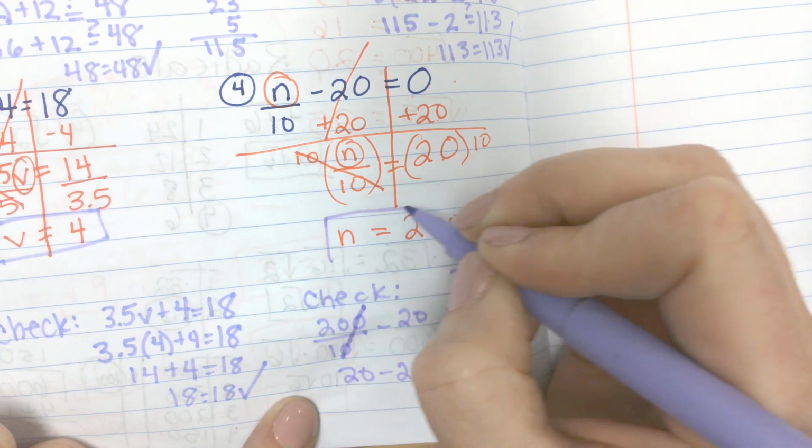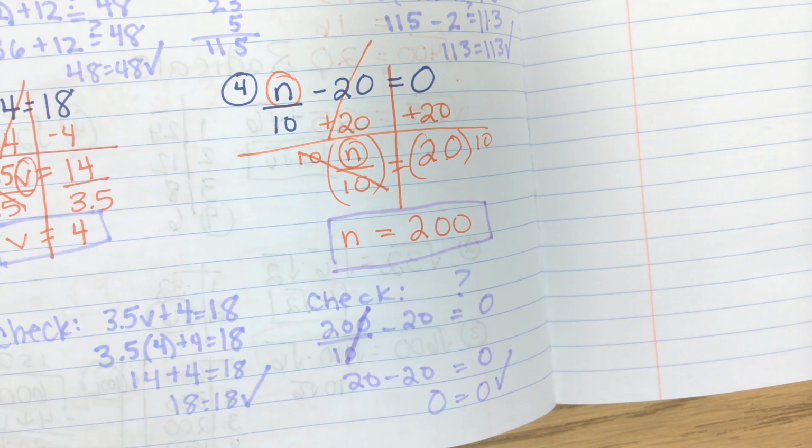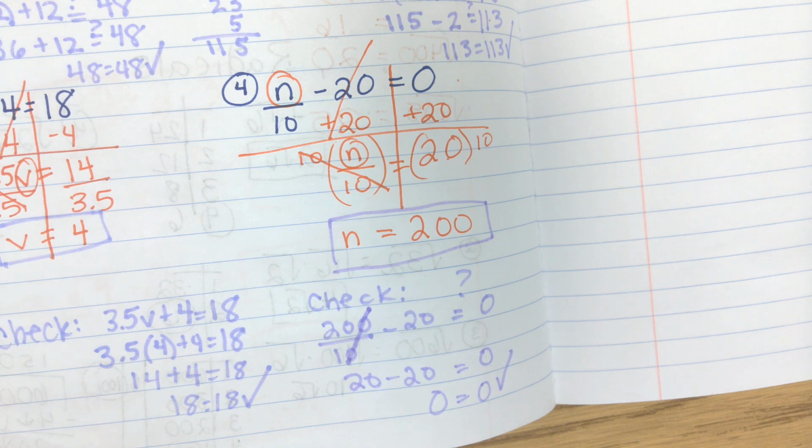So our solution is n equals 200. All right, your assignment is in Delta Math.